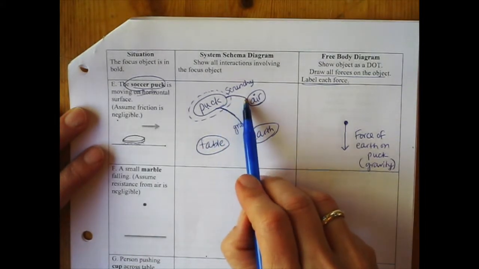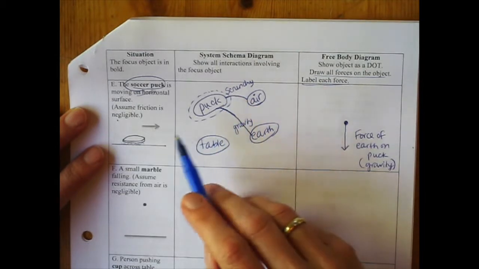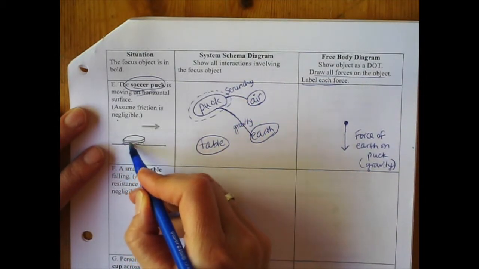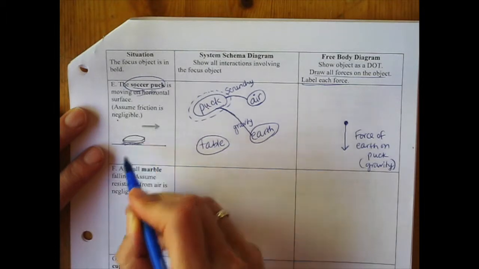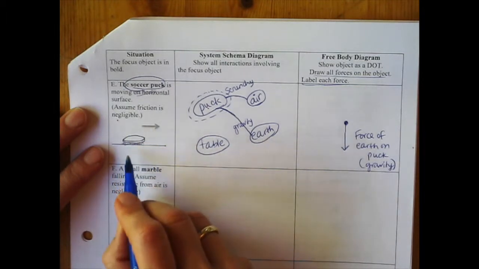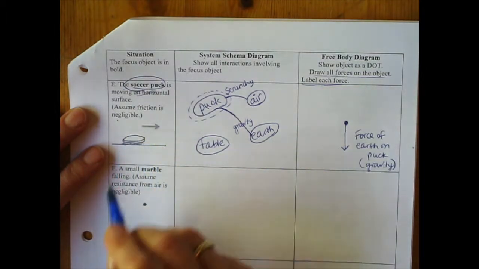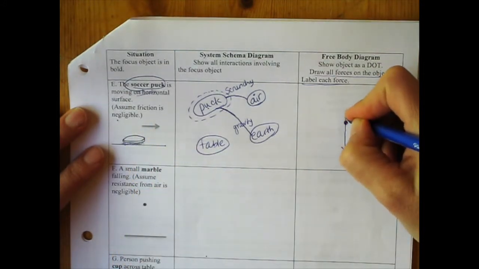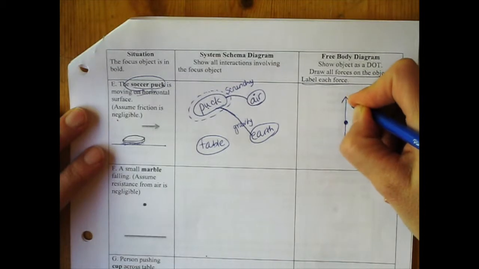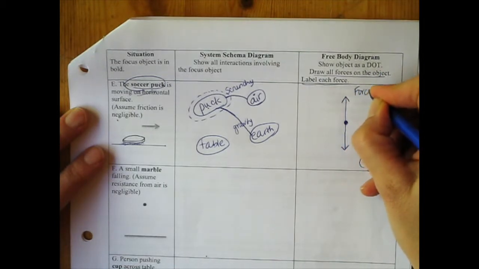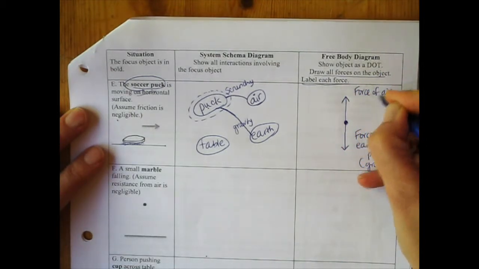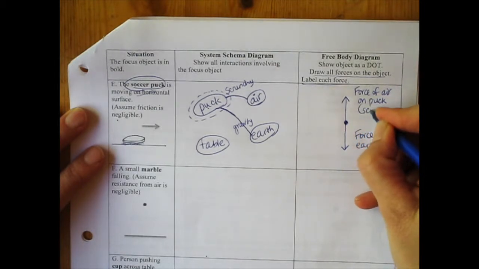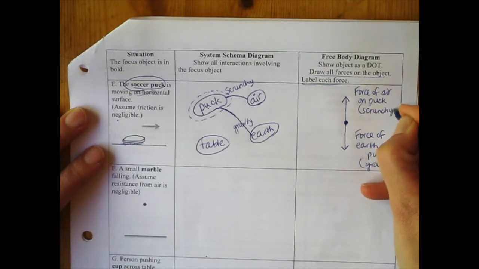And the second force we have is the force of the air. And here what we're talking about is the air underneath it that is trying to expand upward. And that air is pushing upward. That's a scrunching force. So this is a force of air on the puck. And that is a scrunchy kind of a force.